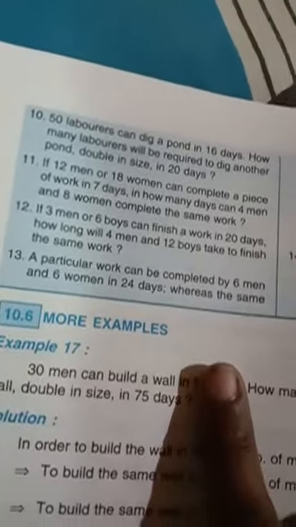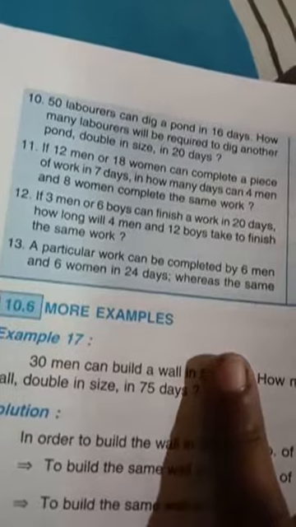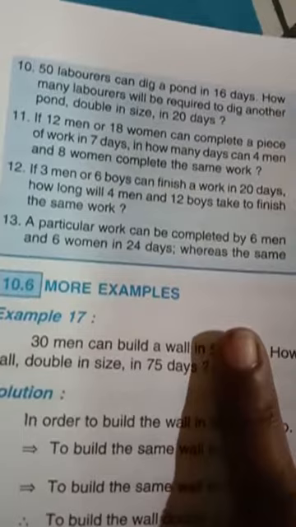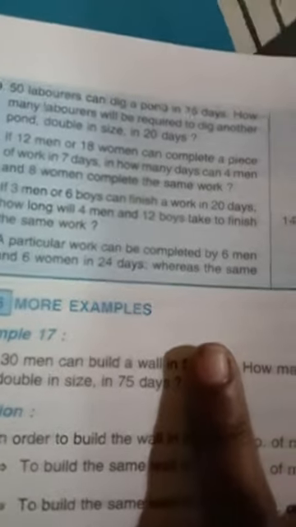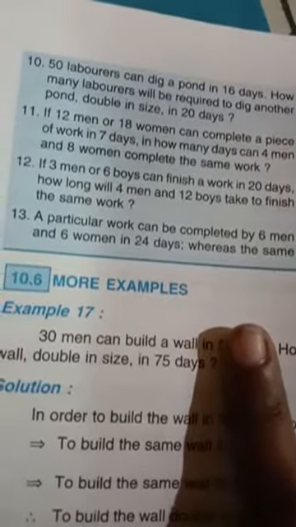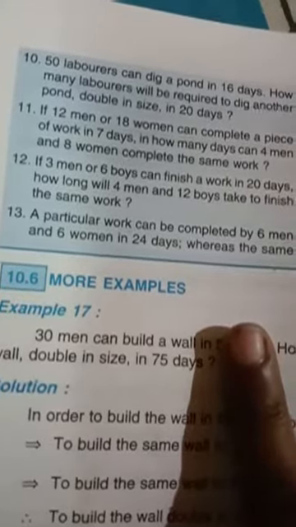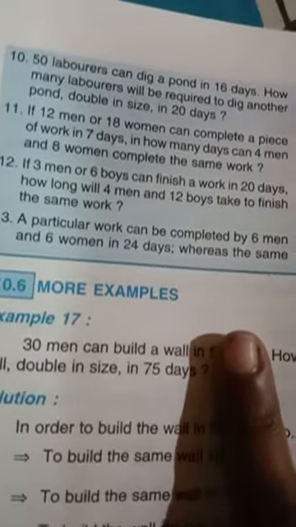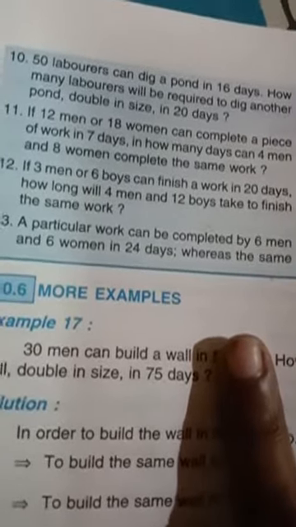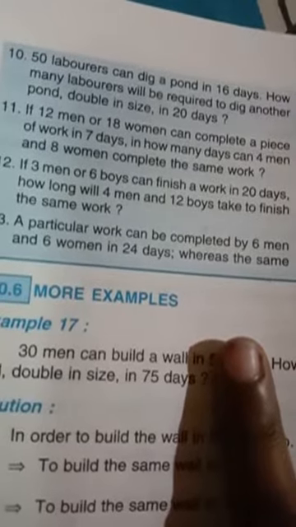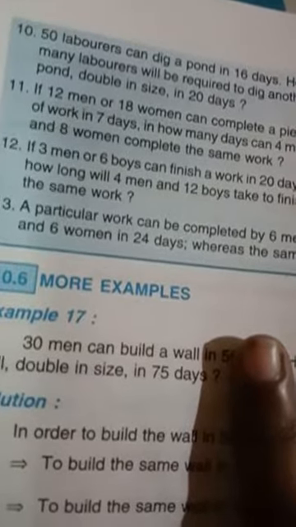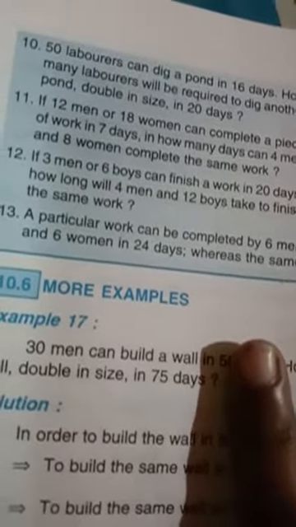Next, question number 12. If 3 men or 6 boys can finish a work in 20 days, how long will 4 men and 12 boys take to finish the same work? Here, men or boys can finish a work in 20 days. How long do 4 men and 12 boys take to finish? Here, men and boys we want to equate. Either we convert 3 men equal to 6 boys, or 6 boys into men. 3 men and 6 boys are entirely different, you know. So we want to equate men and boys. Okay, then only we can find it.